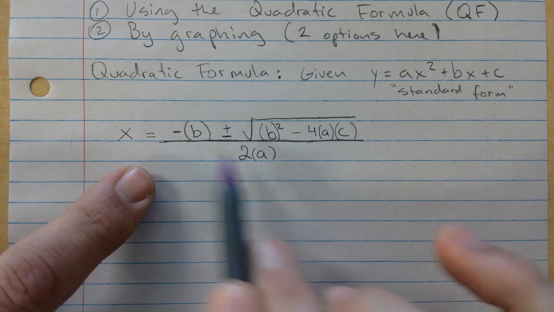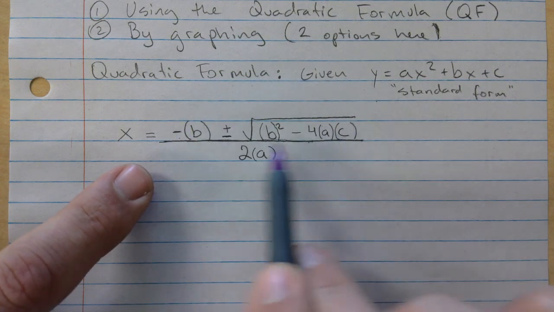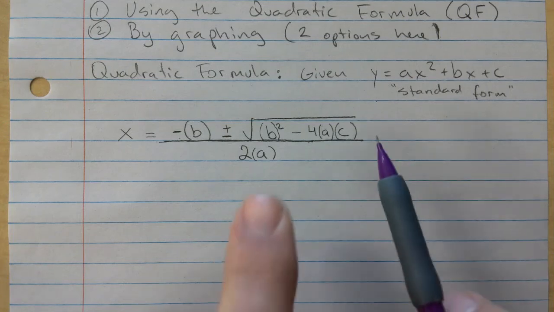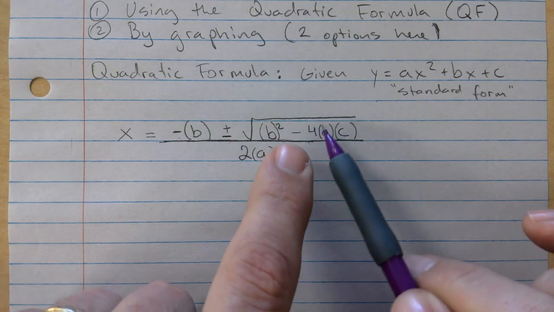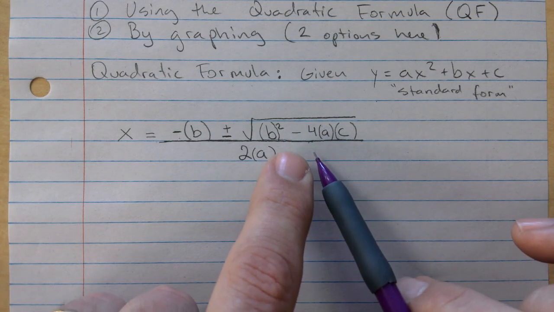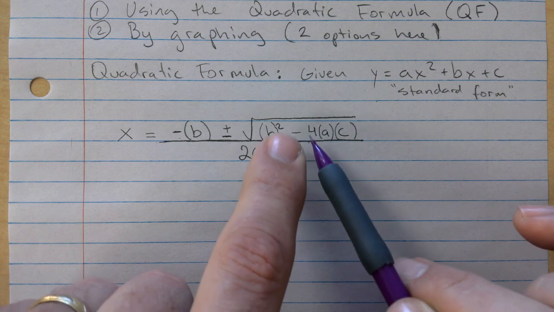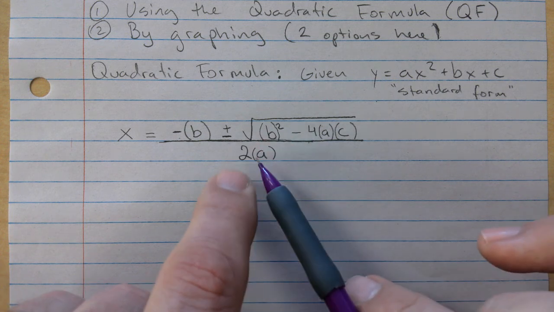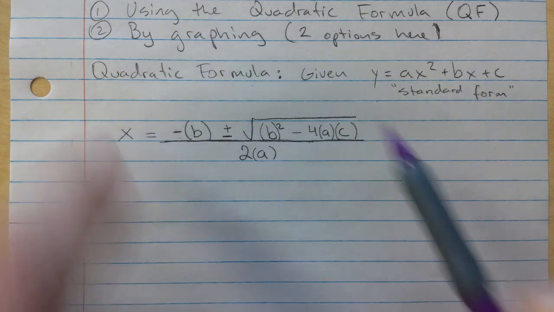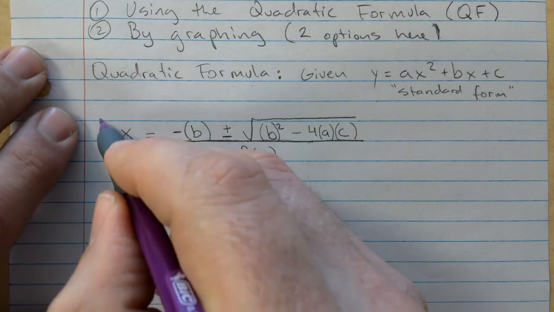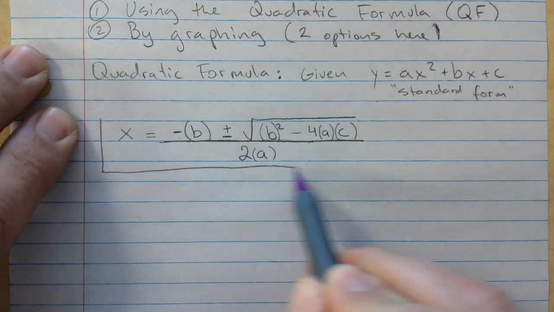So 2a is dividing everything in the numerator, not just like a lot of students put the 2a under the root and then they mistakenly calculate that and only divide this little piece here, but it's really the 2a is dividing everything in the numerator. So box this in.